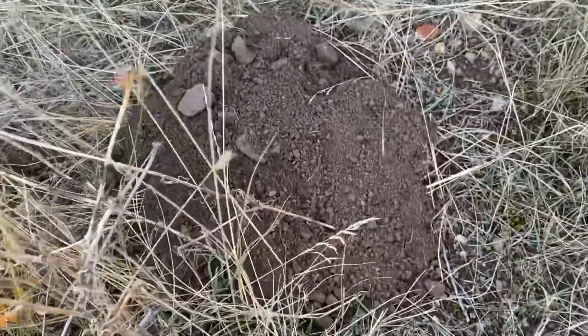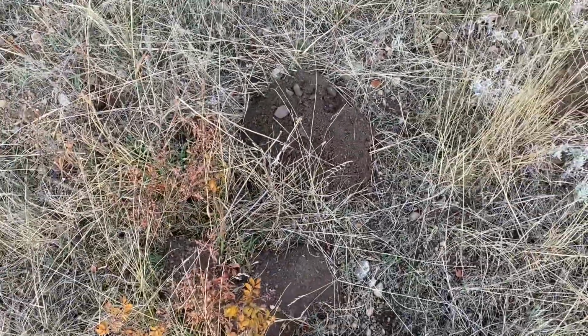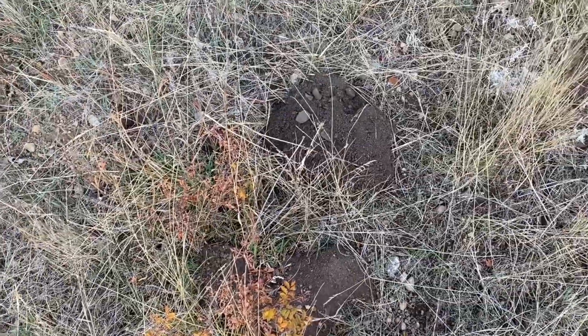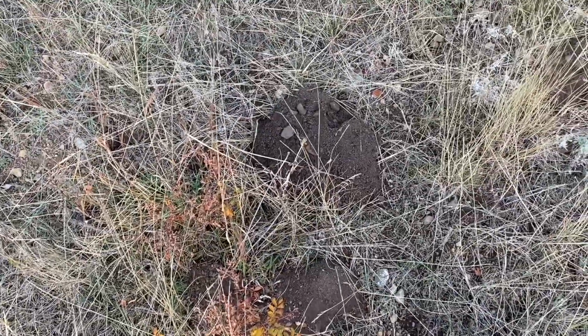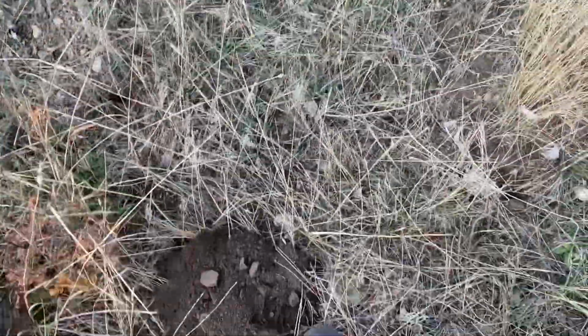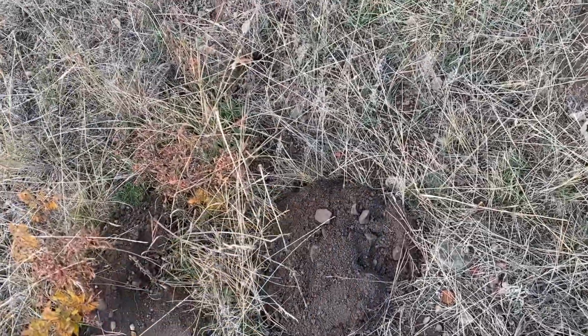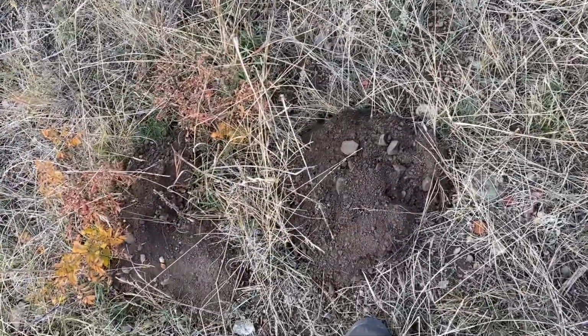Here is more evidence of bioturbation at the surface. These are the gopher mounds that are indicative of their pushing out of material from their burrows. As you can see, the material is distributed in sort of a teardrop shape with the leading edge of the teardrop pointed downhill.